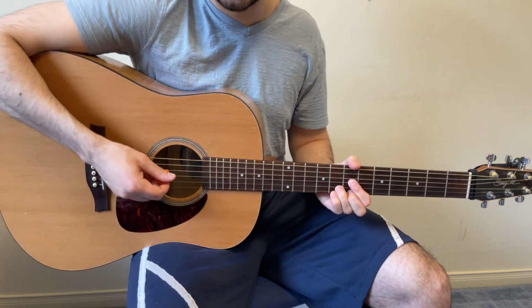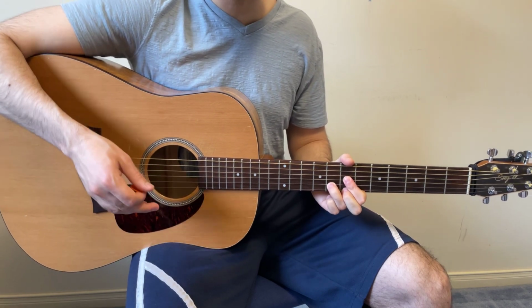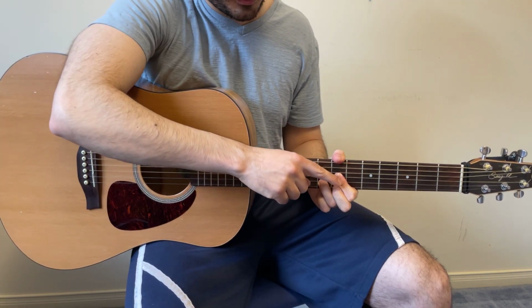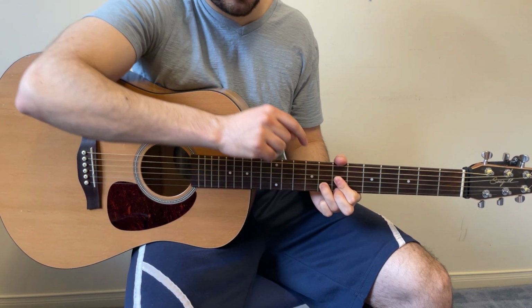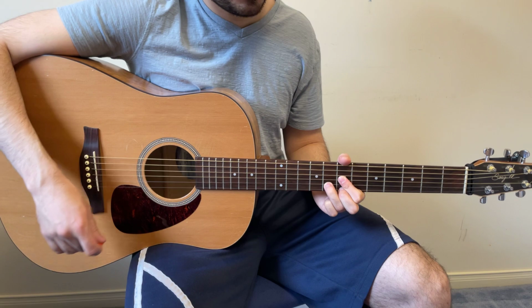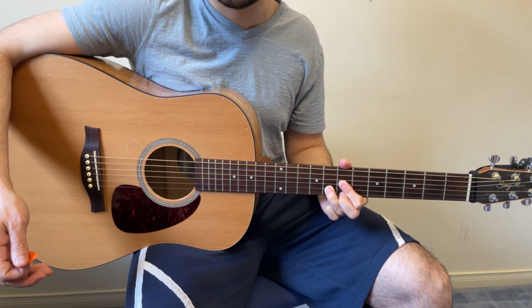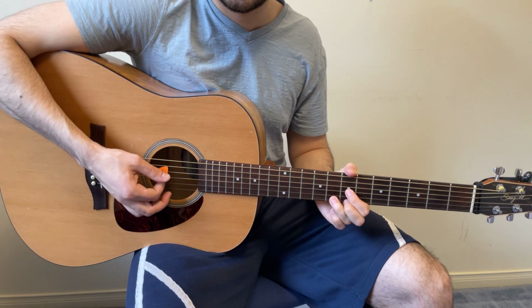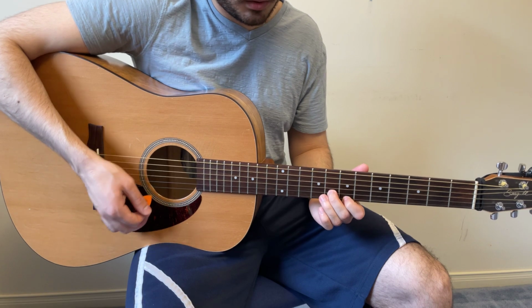So for example, the chord progression starts on G. We play a D-shaped G up here at the 7th fret on the high E string and the 8th fret on the B string. So we take this shape, we slide it up here, it becomes a G. But we're going to take this note away.